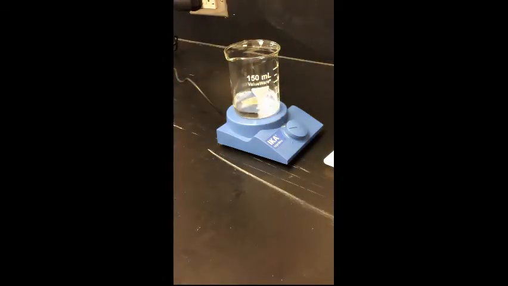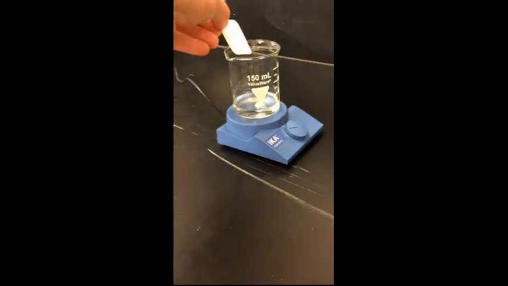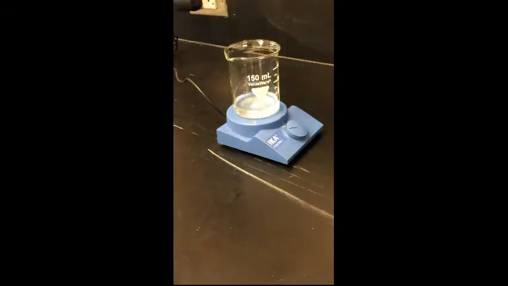Start swirling that around. And we'll dissolve all of this in there. It'll take a minute or two to dissolve. And we'll go ahead and titrate that with our potassium permanganate solution to standardize our potassium permanganate solution.